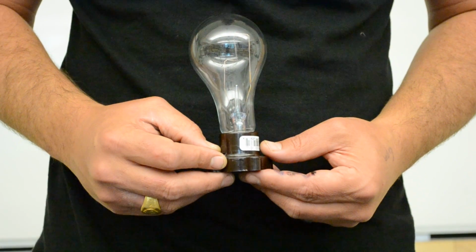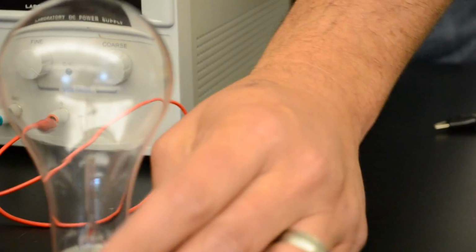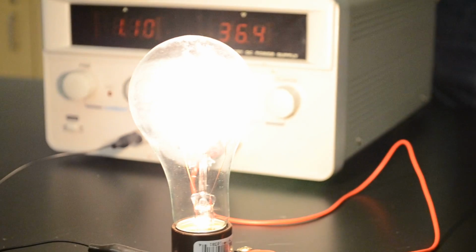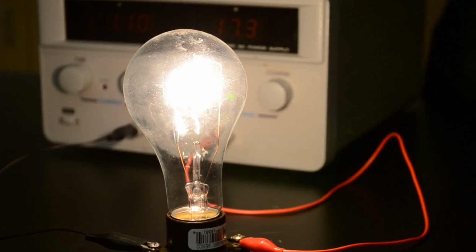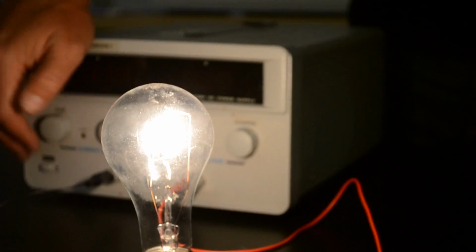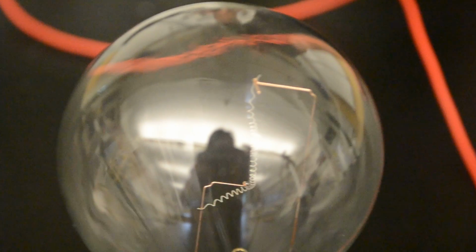Why does it heat up? Because it has resistance. Well, let's watch this guy in action. And there you go, shining brightly. But it's not shining at 150 watts. Even though it clearly says 150 watts on the light bulb, that was clearly not 150 watts.